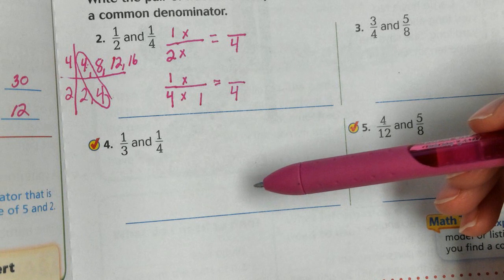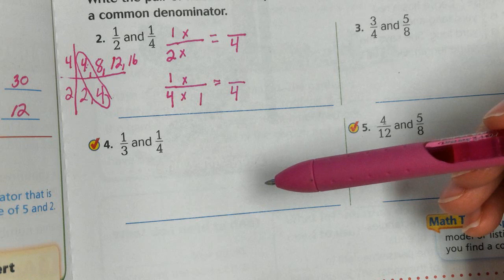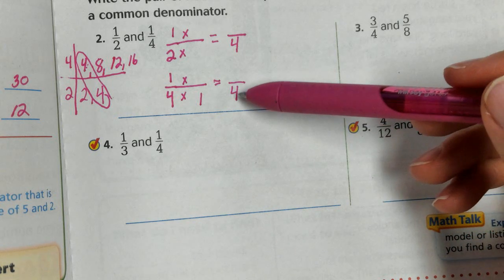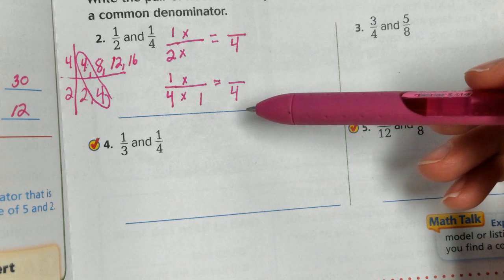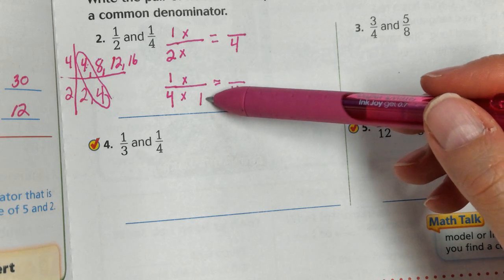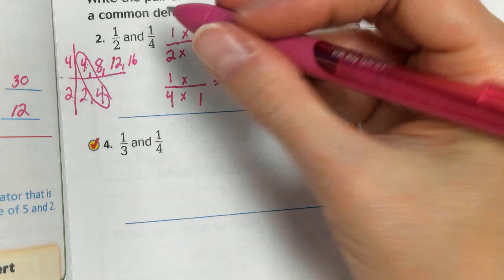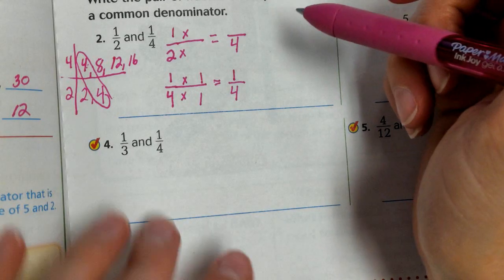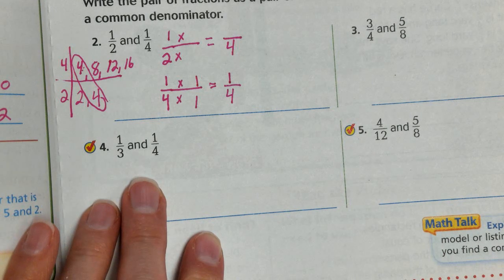What do I have to do? I want to make an equivalent fraction. What do I have to do to make an equivalent fraction? By the same number. So if I multiply this denominator by 1, what do I have to multiply this numerator by? 1. What is 1 times 1? There's my first equivalent fraction. It happens to be the same fraction, so I don't have to do anything to that fraction.